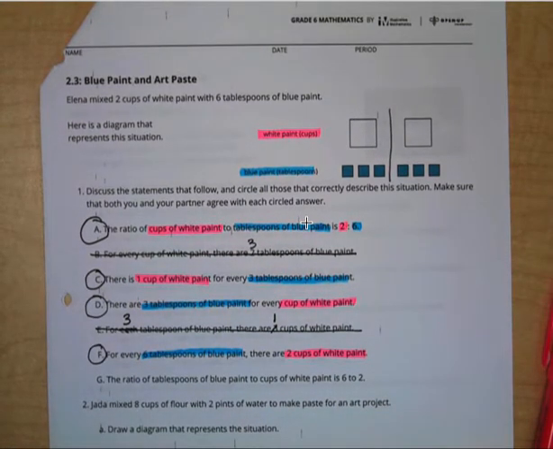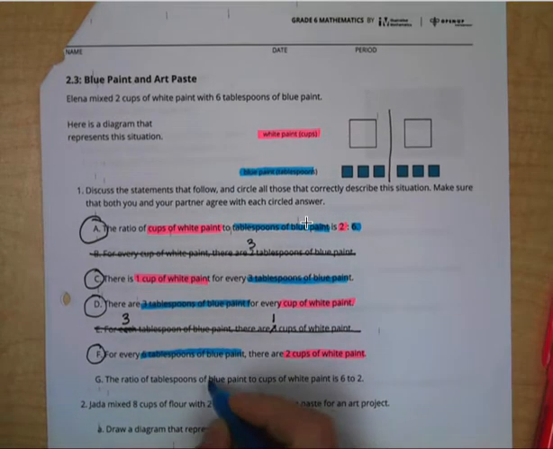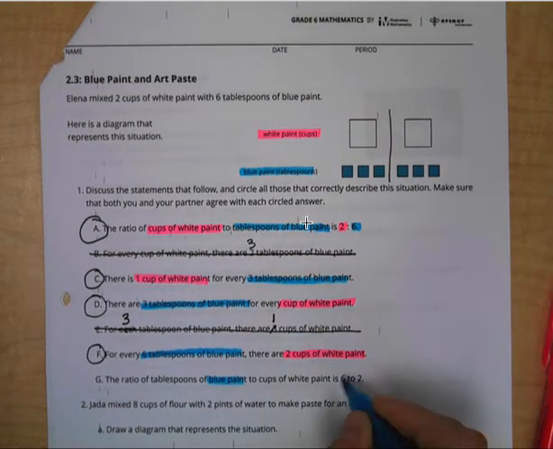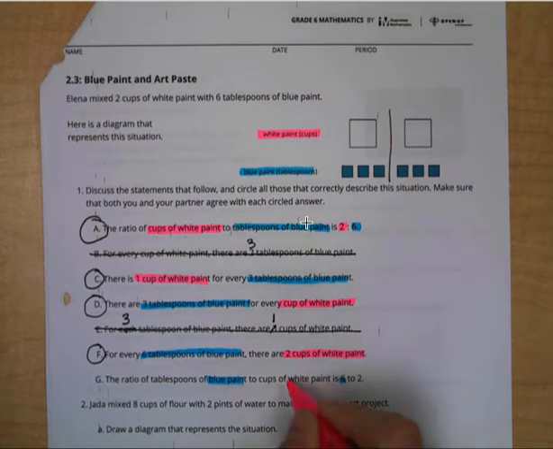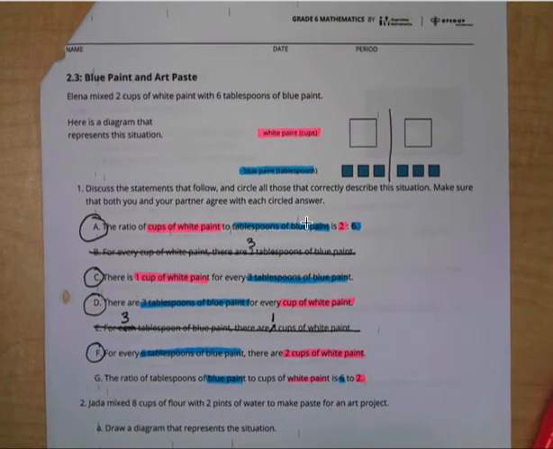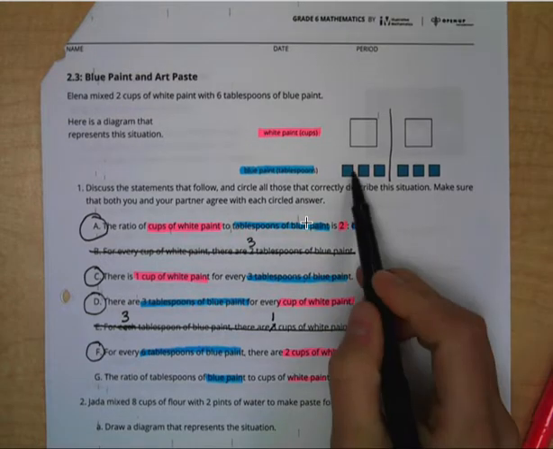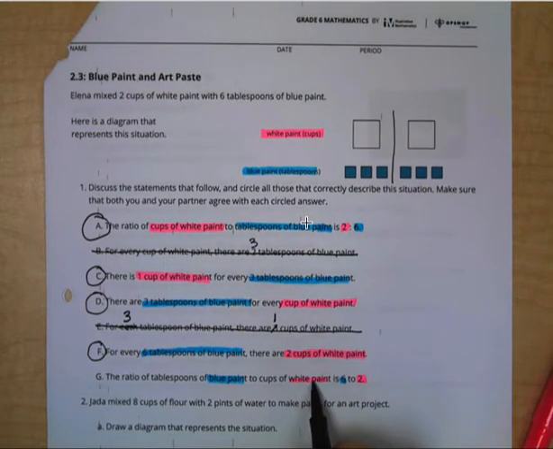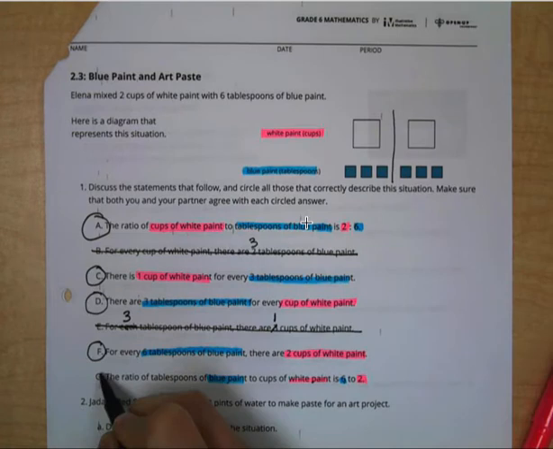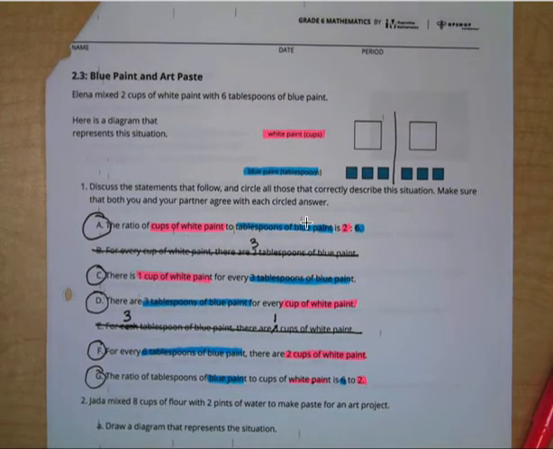And the last one, the ratio of tablespoons of blue paint to white paint is 6 to 2. Go ahead and check our order. Blue's first, so do we have 6? 6, and white is second. So 2. That would be correct. So we can circle sentence G as well.